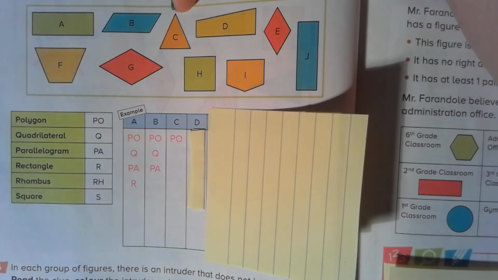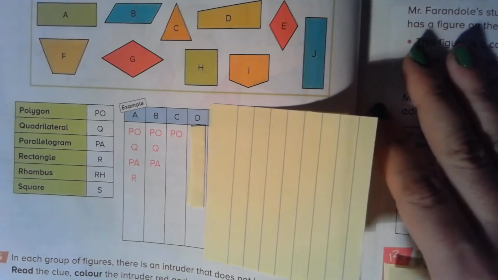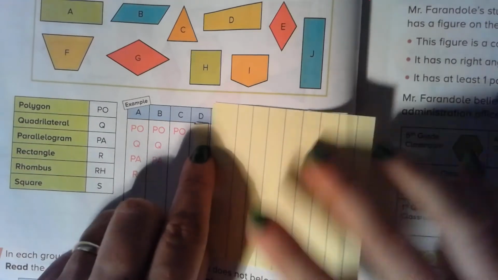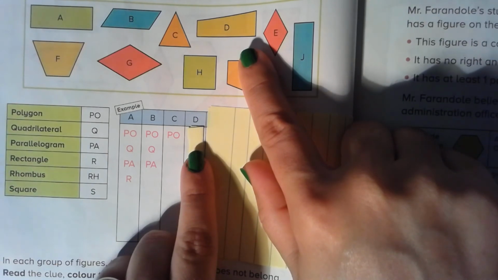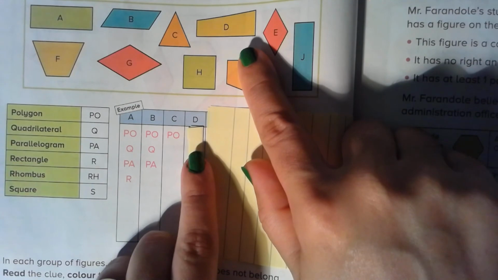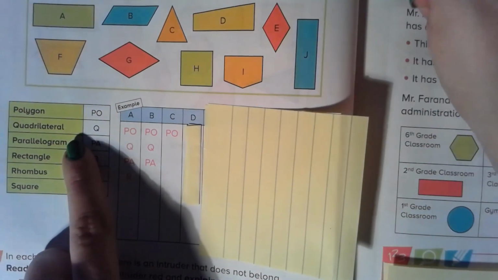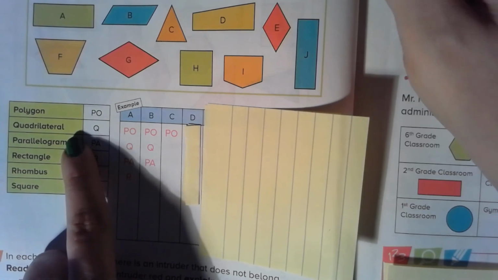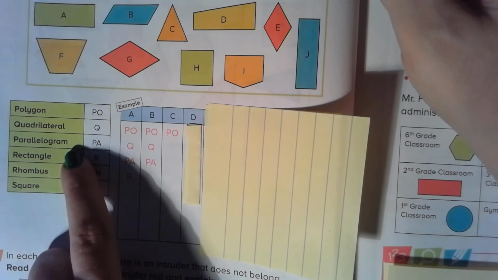You want to do one more? Do you want to try D together? Sure, why not? So, is D a polygon? Yeah, it is. D is a polygon. Is D a quadrilateral? Does it have 4 sides? Yeah, it does. D is a polygon and a quadrilateral.